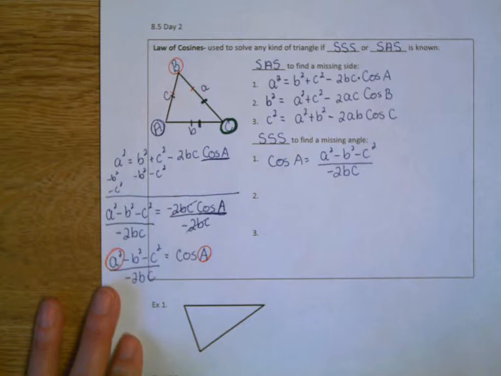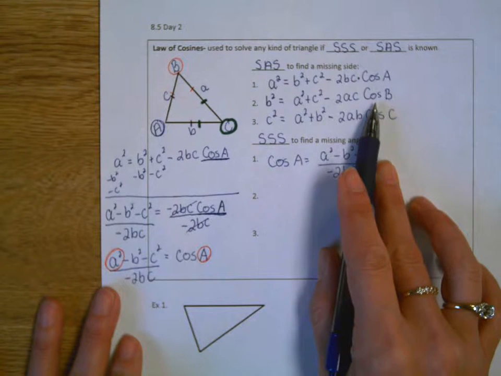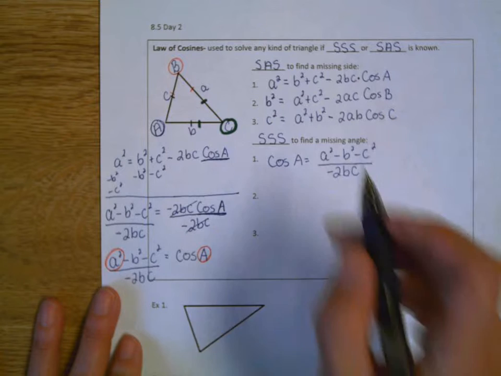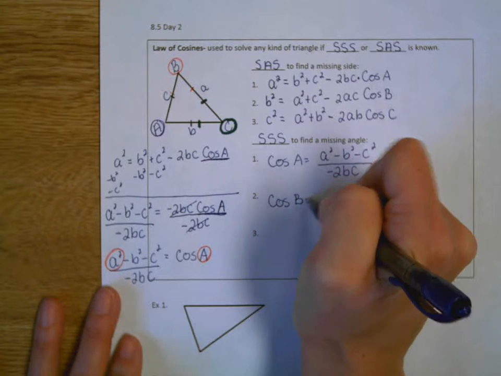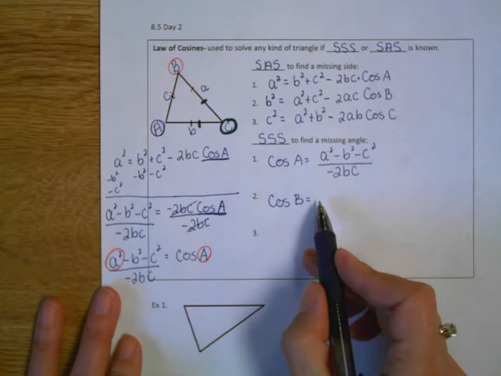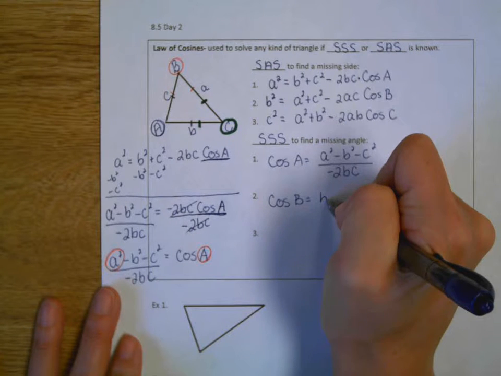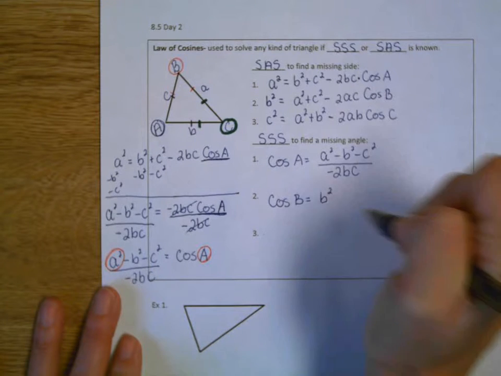Okay, let's write down the other two without doing all the algebra. Yeah, I was gonna say, don't you think it'd be a little quicker? So now, let's do cosine of B. Let's see what the cosine of B is going to equal. Okay, so according to my formula, what's my side that has to start this numerator? Little b squared. Then what am I subtracting? Subtracting a squared and subtracting c squared.